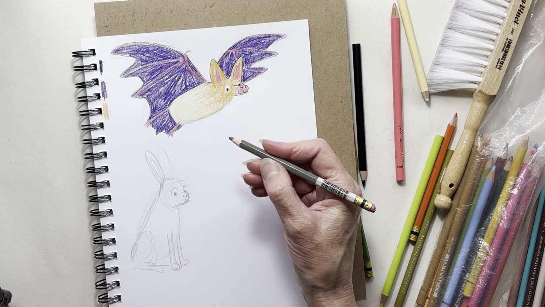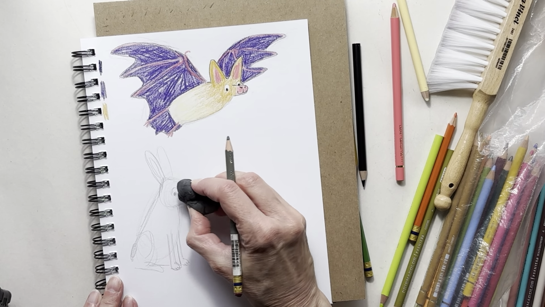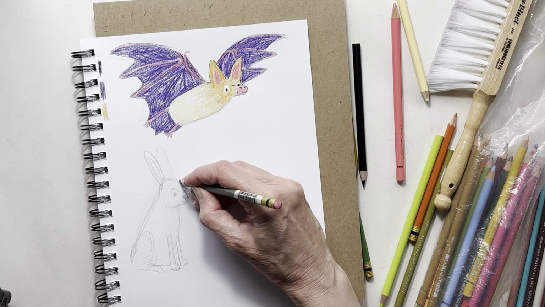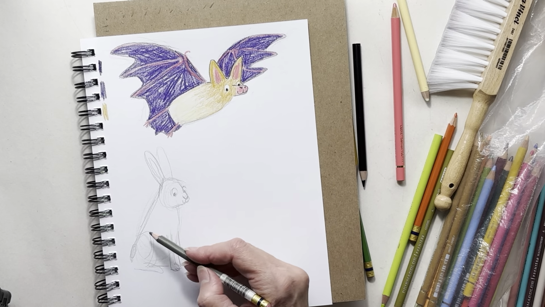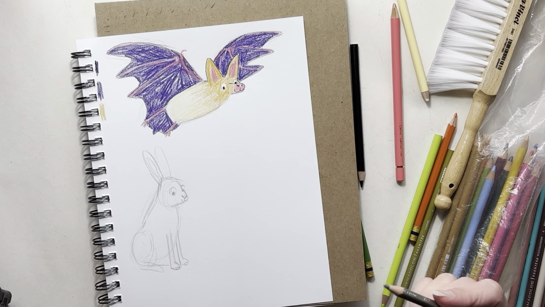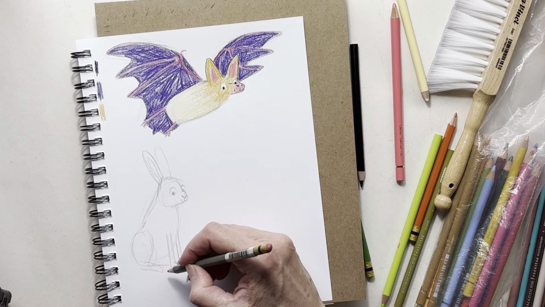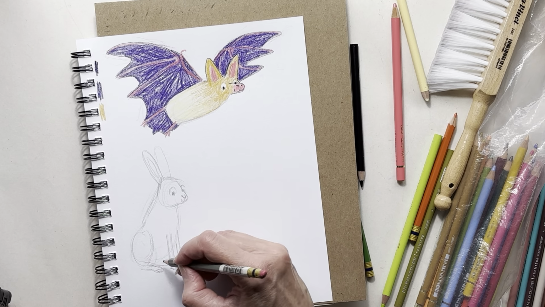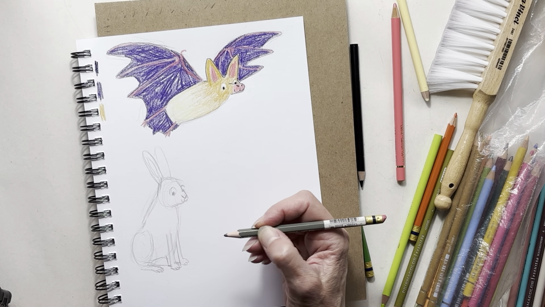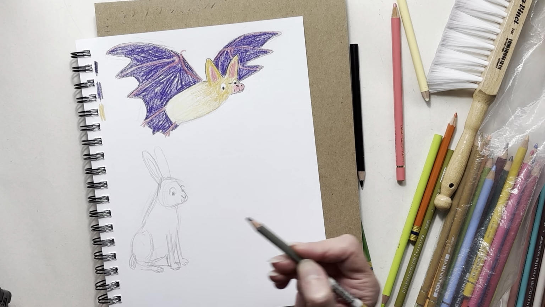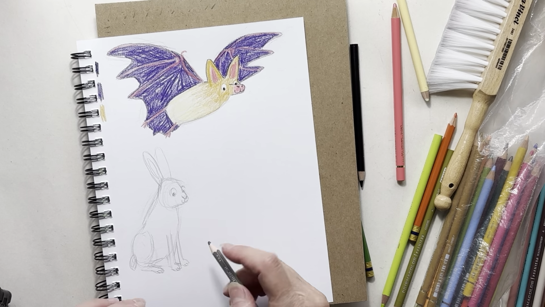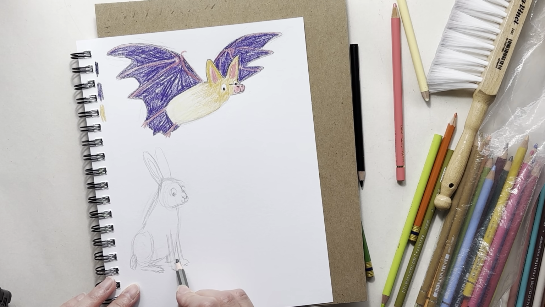Looks like a monkey. I mean, that's a little better, I think. All right, I'm gonna change this a little bit.